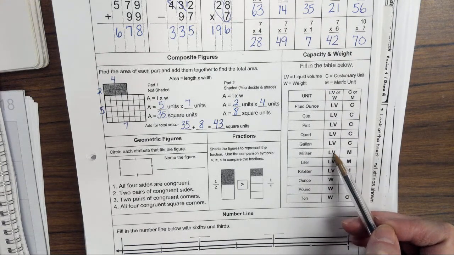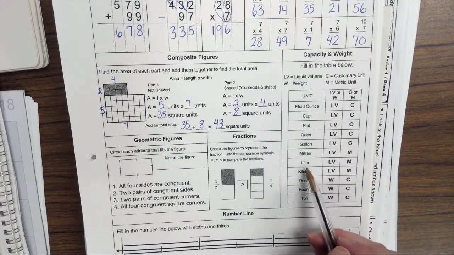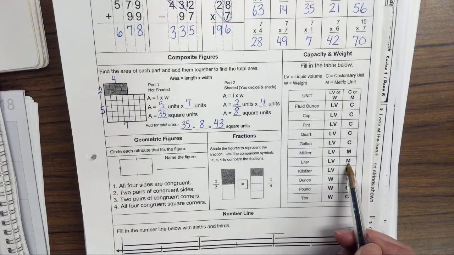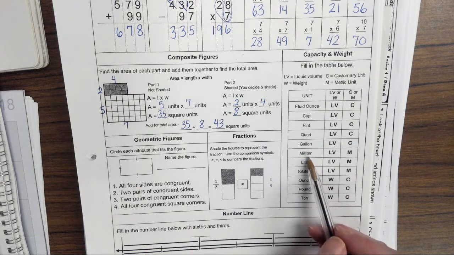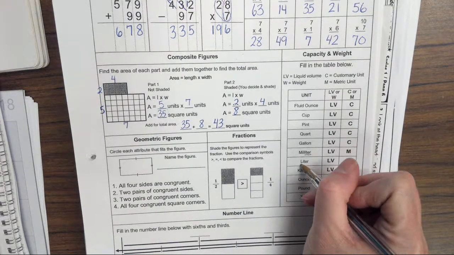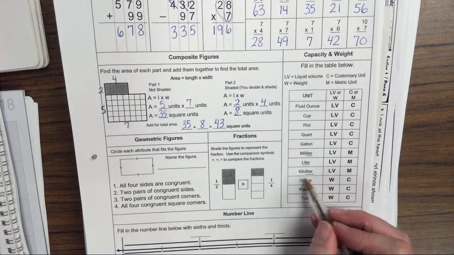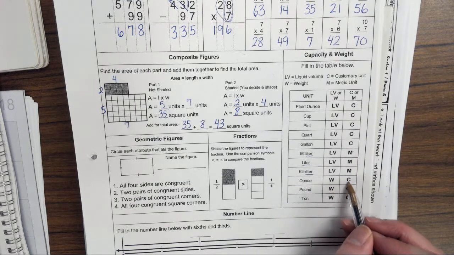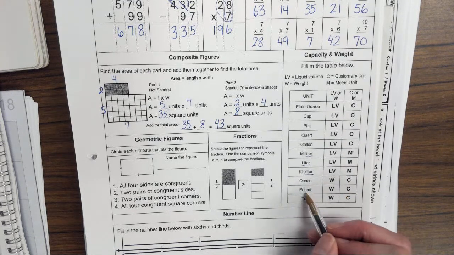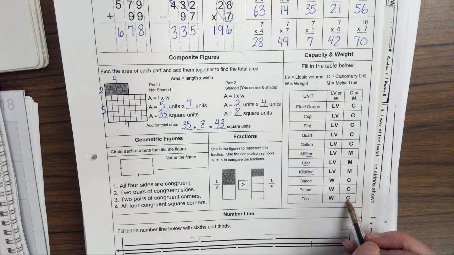Milliliter also measures liquid volume, but it is the metric unit. Liter is liquid volume and it's metric, and kiloliter is liquid volume and it's metric. So these three right here that end with the word liter are all metric. And then down here we have our units of weight. Ounce is a unit of weight, and that's customary. Pound is a unit of weight, and it's customary. And a ton is 2,000 pounds. It's a unit of weight, and it's customary.